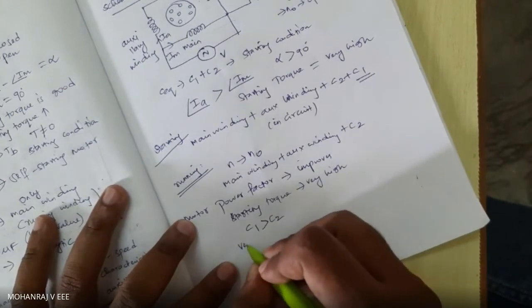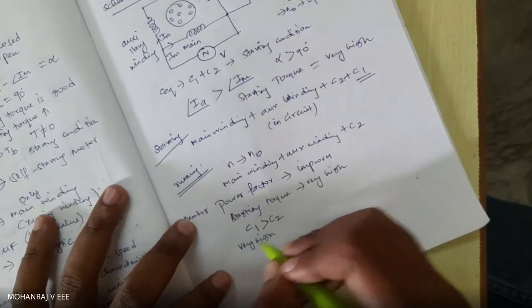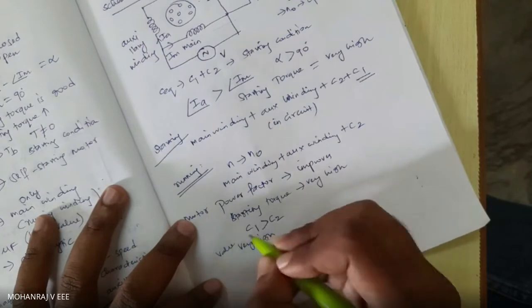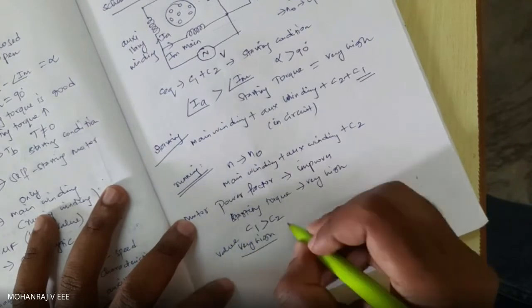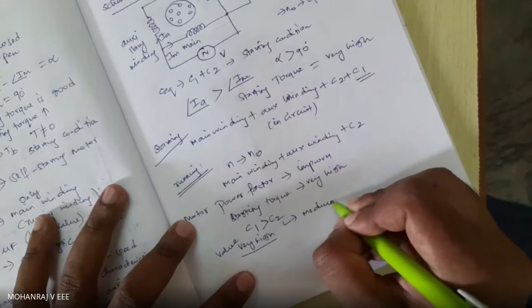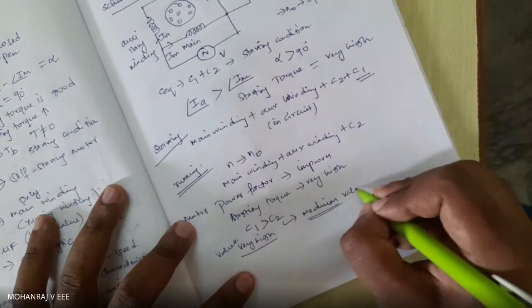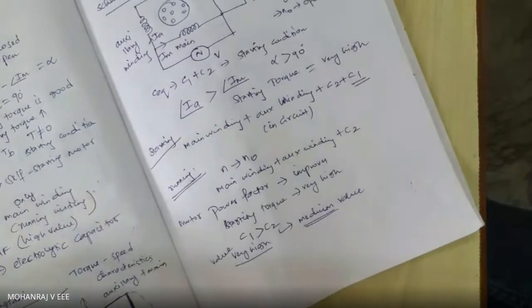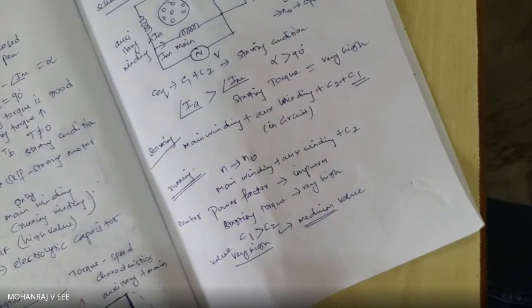C1 value is very high, whereas C2 value is medium. So that is about your two value capacitor split phase motor.